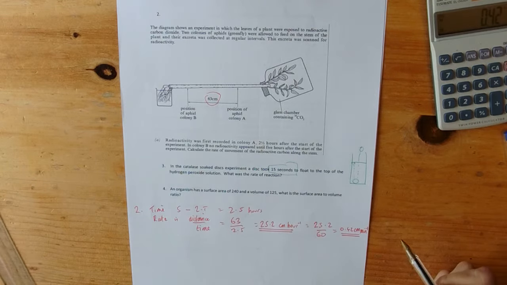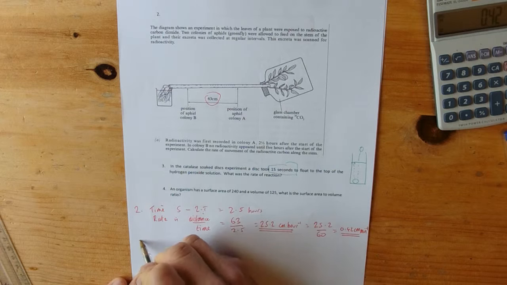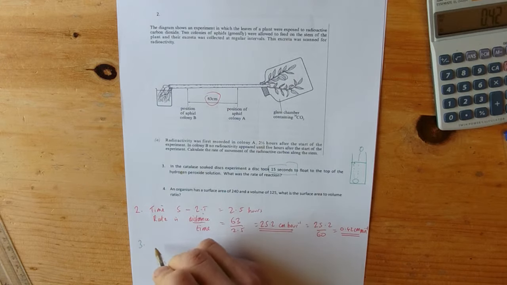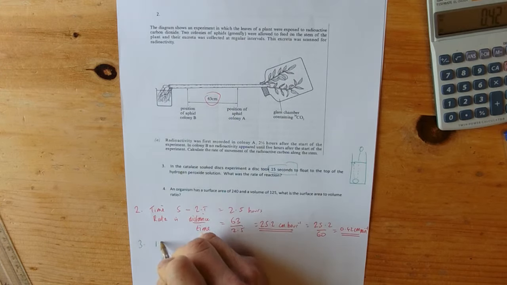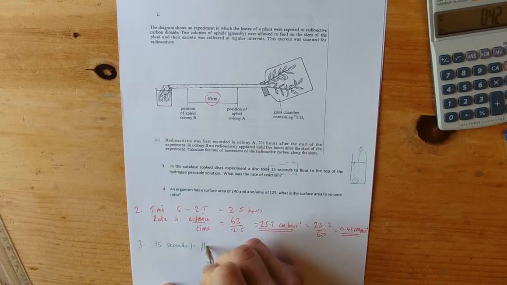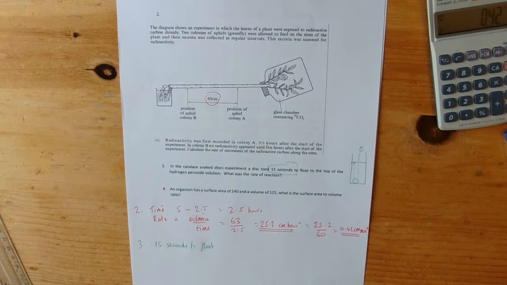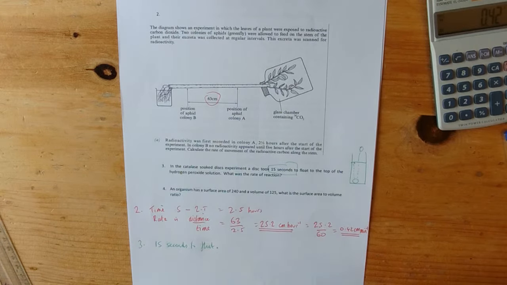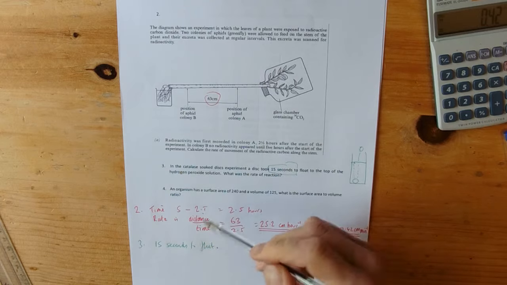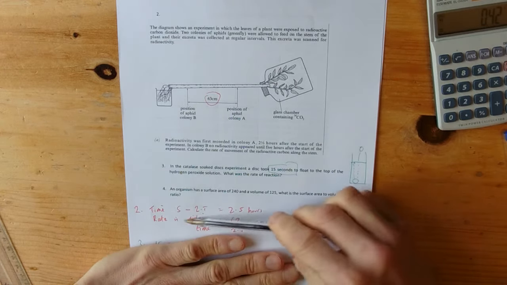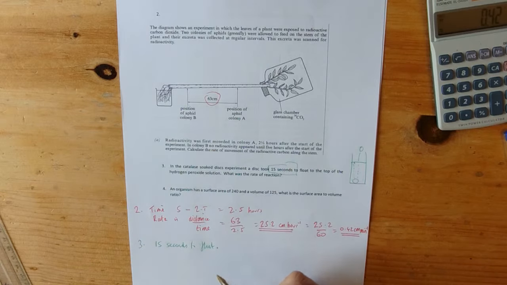Okay, so the information we've got, and I always tend to write these down in questions, write down a summary of information. So we've got 15 seconds to float. The rate of something is how many times does it happen per unit time. So what happens per unit time.